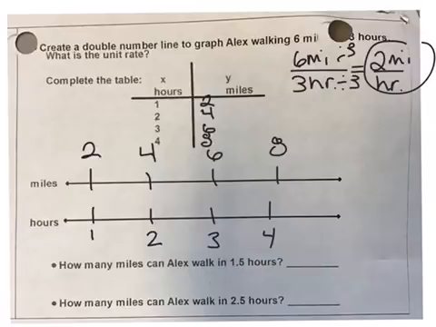So taking a look at the questions, it says, how many miles can Alex walk in 1 1/2 hours? Well, I have 1 hour, and halfway between is going to be 1 5/10 hours. Well, halfway between 2 and 4 is going to be 3, so it's 3 miles.